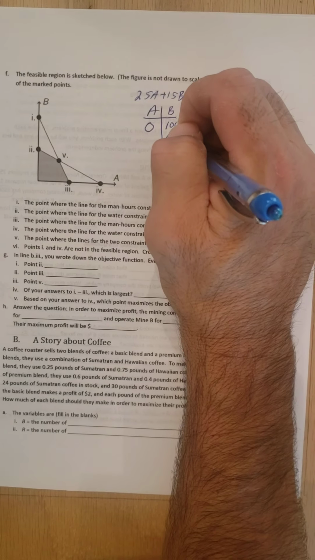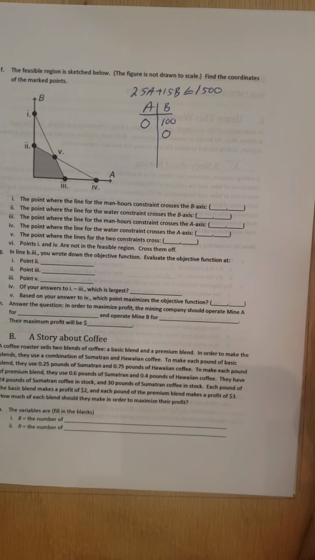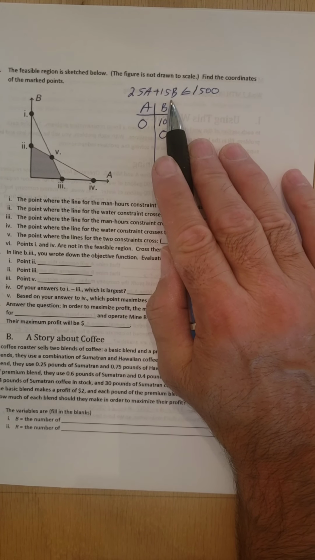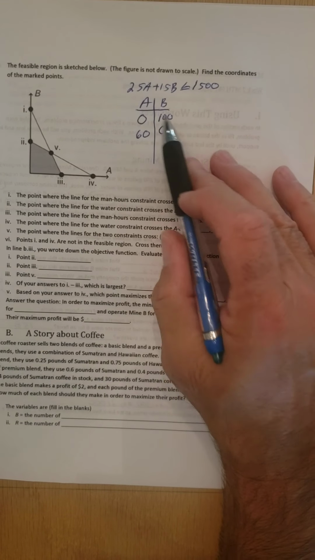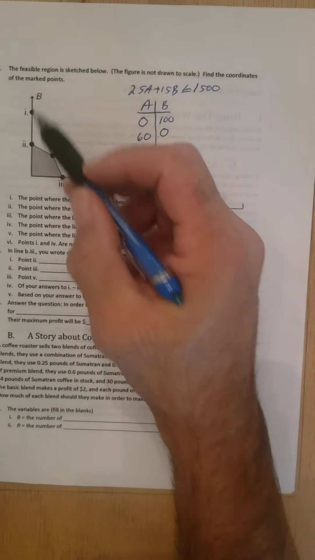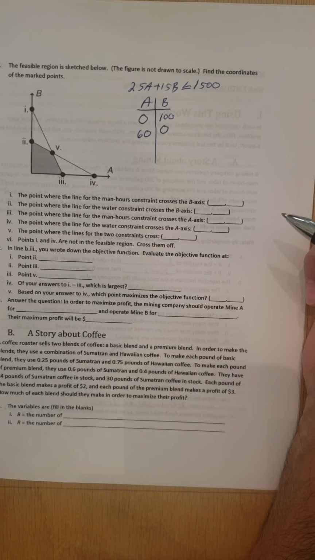If I let B equal 0, this becomes 0. Divide both sides by 25, so I'm going to take 1500, divide it by 25, and I get 60. So these would be my A and B intercepts. I don't really even know which ones they are yet. We'll figure that out in a minute.